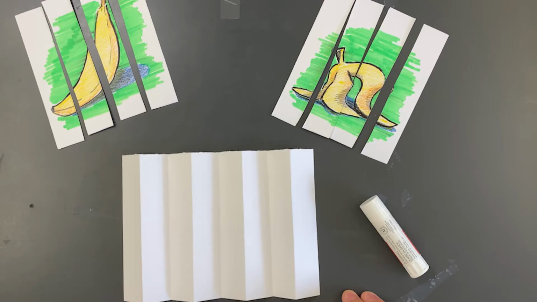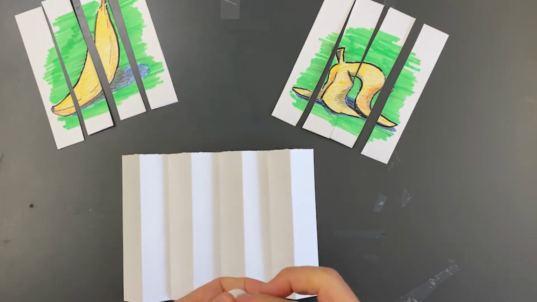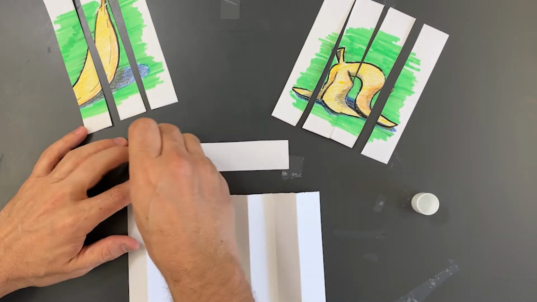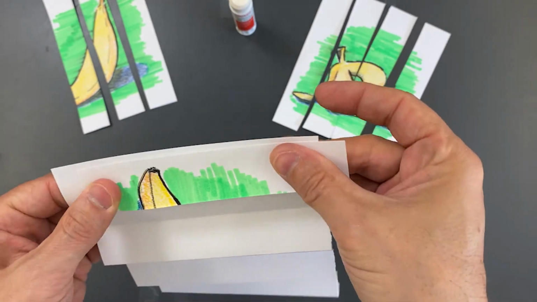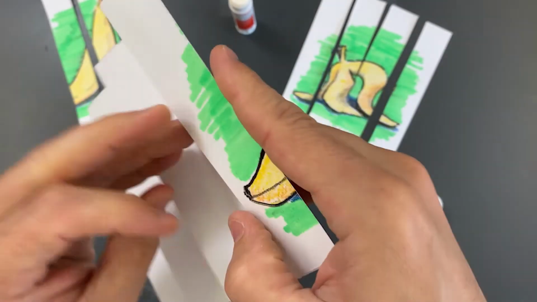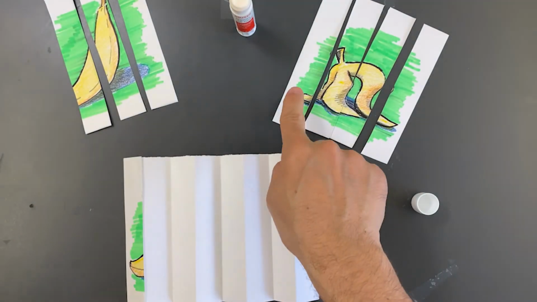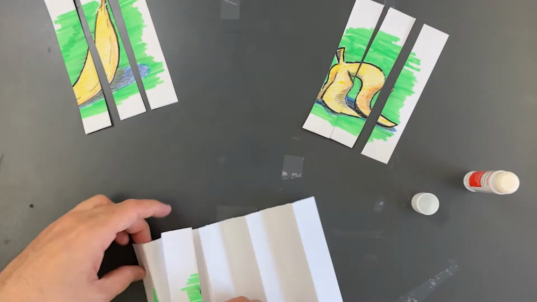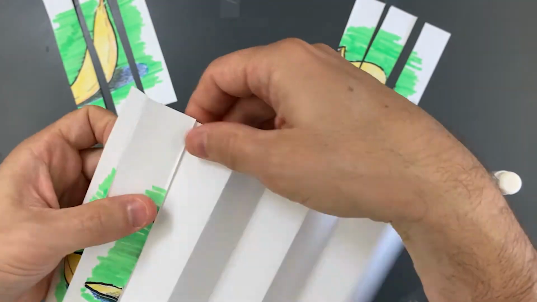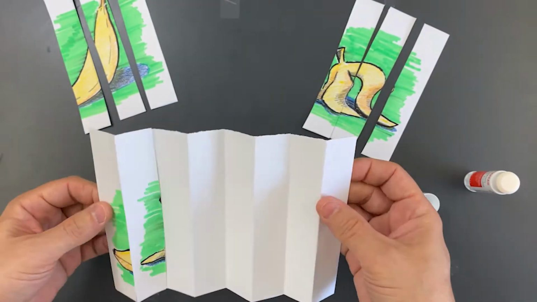Moving from left to right, we'll be gluing down alternating strips of your drawings onto the accordion or fan. I'm going to begin with the first strip, furthest left on my first drawing. Place glue on the back, and now position that strip on the first part, furthest left of our accordion. Gently press it down so it sticks in place. We take the first strip furthest left in our second drawing, add glue to the back, and then position it on the second part of our accordion, right next to our first strip, like so.